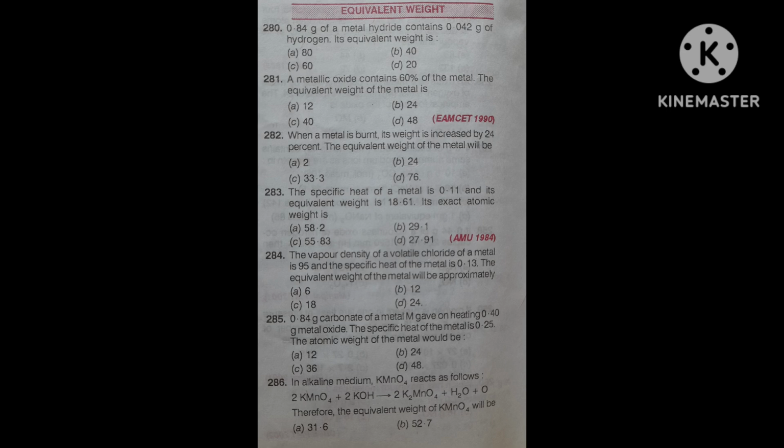Next question. Question number 285. 0.84 gram of carbonate of a metal M gave on heating 0.40 gram metal oxide. The specific heat of the metal is 0.25. The atomic weight of the metal would be: first option is 12, second option is 24, third option 36, fourth option 48. One more time I am reading the question.